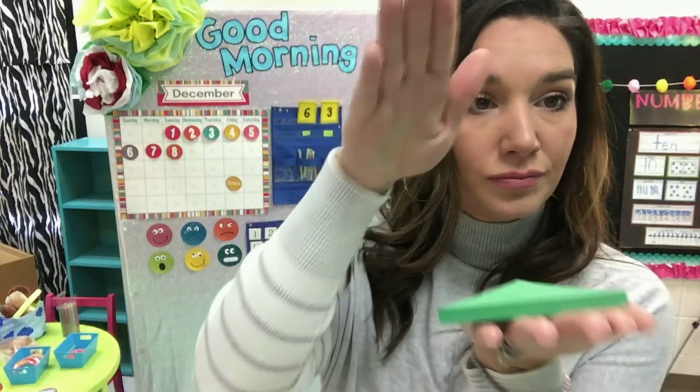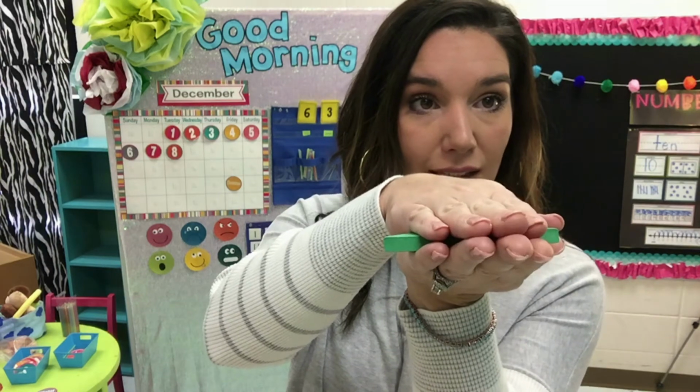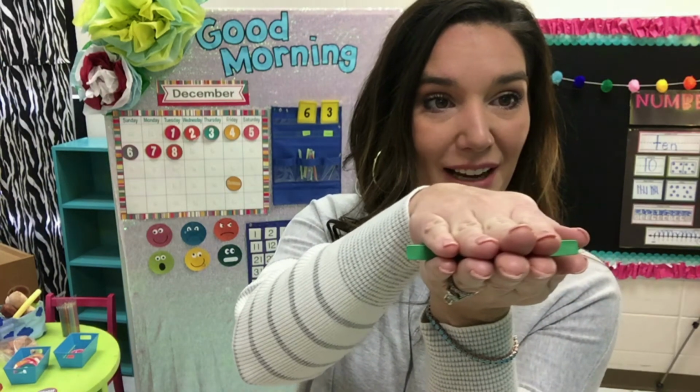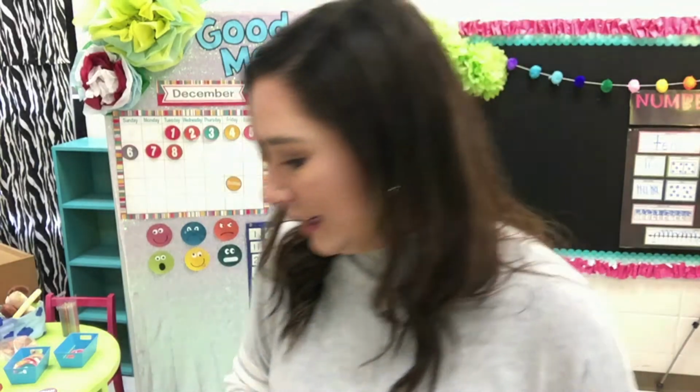Last thing. Flat or solid? It's flat like a pancake, isn't it? Pretend like you're holding a triangle at home. What does it look like? Flat like a pancake. All right, guys.